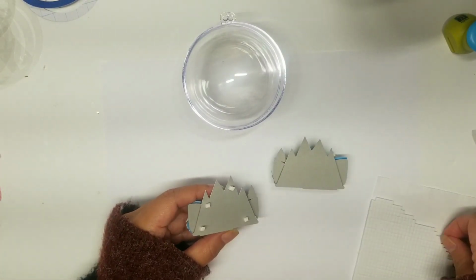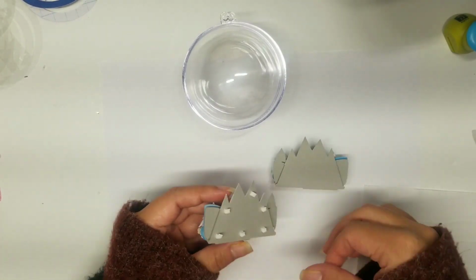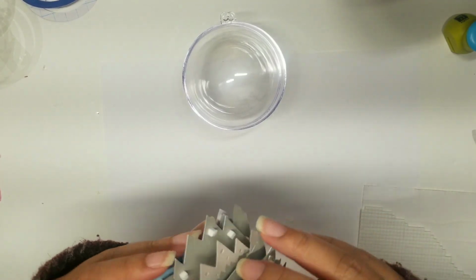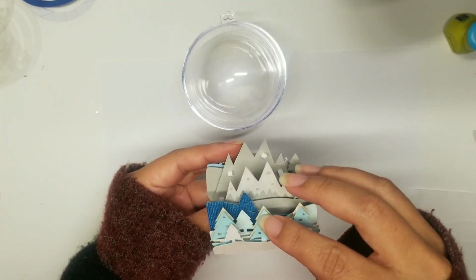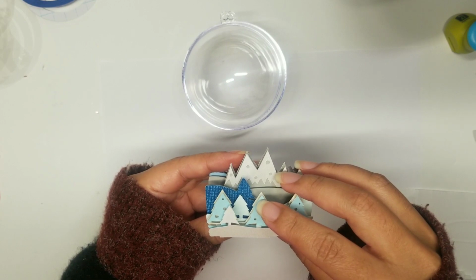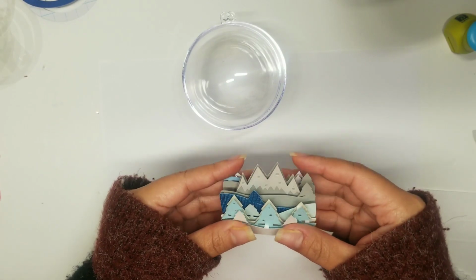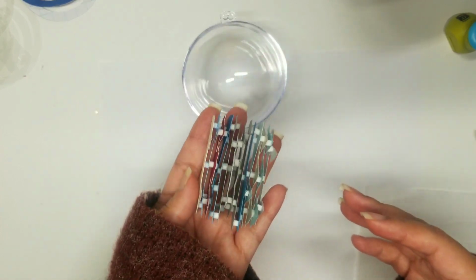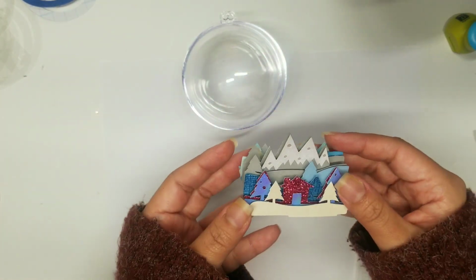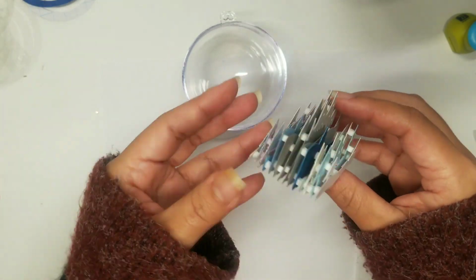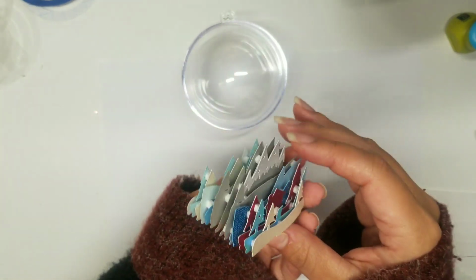I'm using foamy dots again, but we can just glue them with regular glue if we want to. These pieces fit perfectly, so there is no way to get confused, and then they will go together this way. You can see that we have a lot of layers here, which is very cool because it gives a 3D look to this ornament.